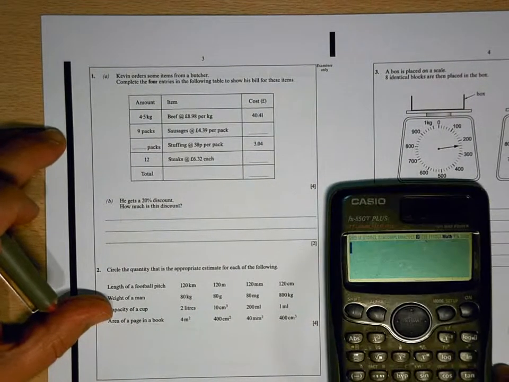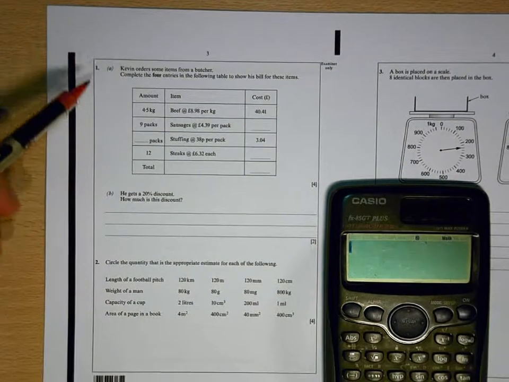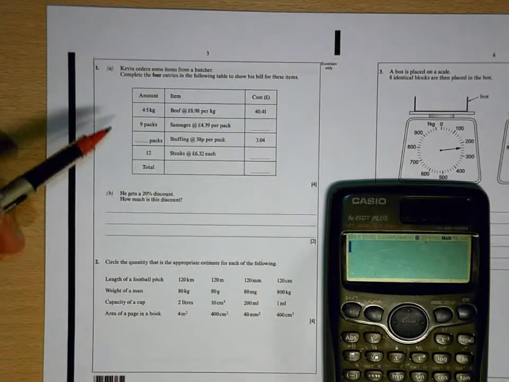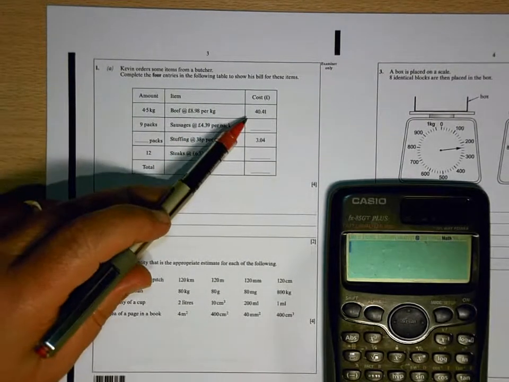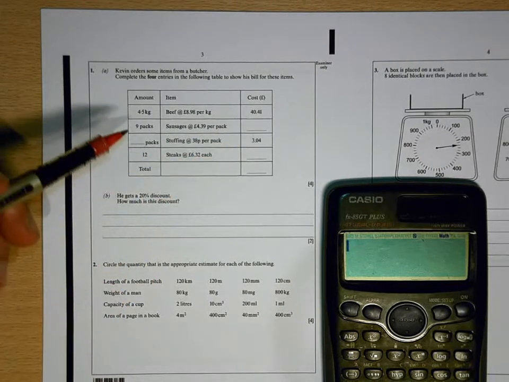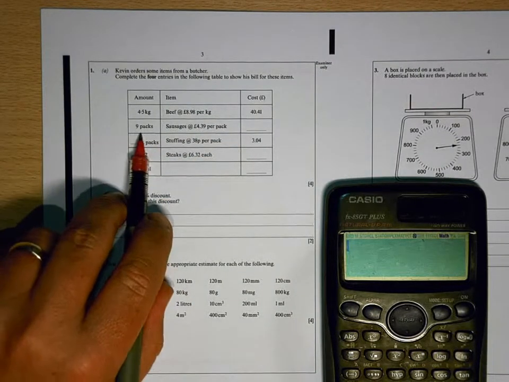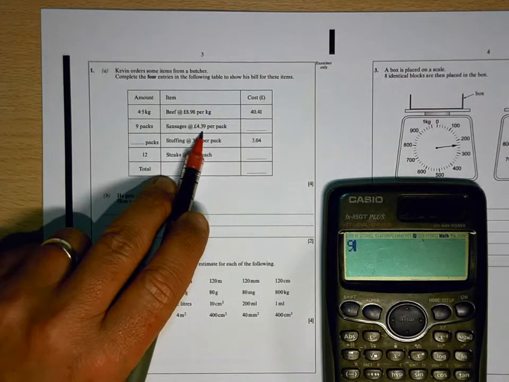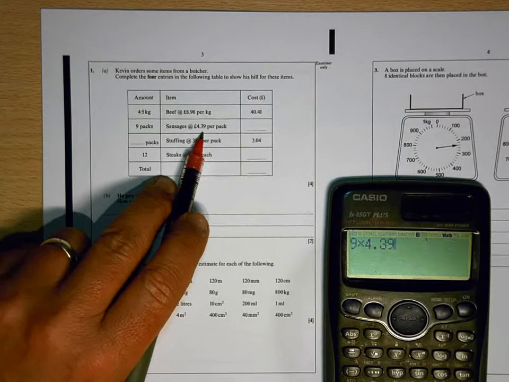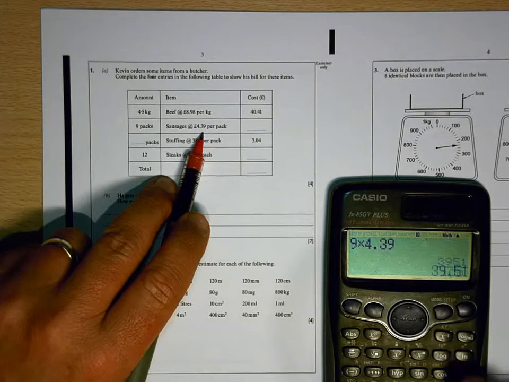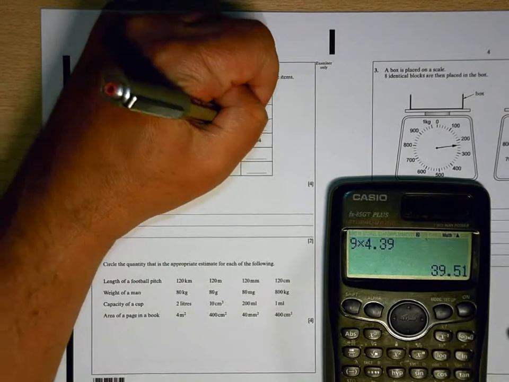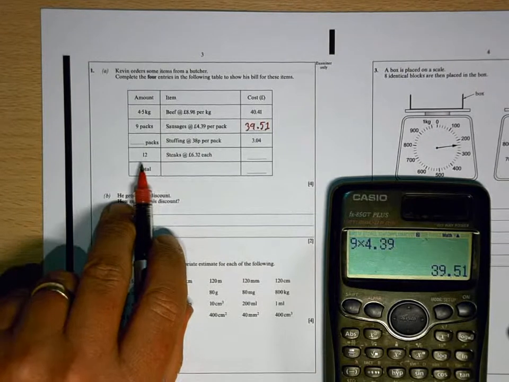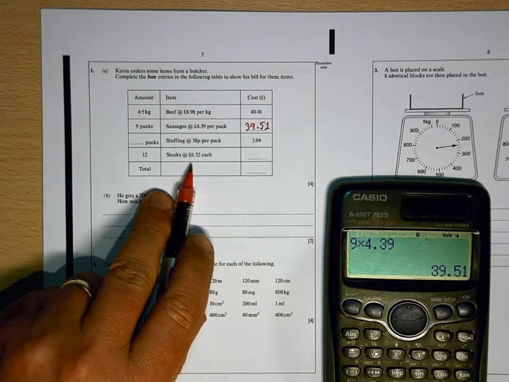Calculator allowed, paper 2. We've got a bill here that we've got to work out the cost of. The first one is given, and you need to remember to include that when you work out the total. Then we've got 9 packs of sausages at £4.39 a pack, so it's going to be 9 lots of £4.39. S-D turns it into a decimal, so that's £39.51. And then we've got 12 steaks costing £6.32 each.